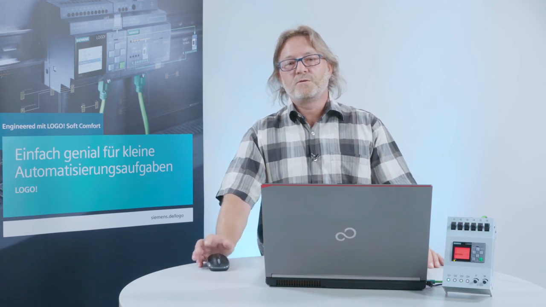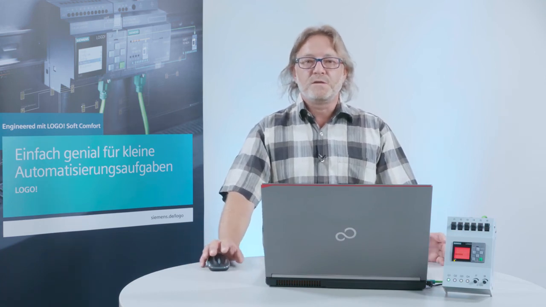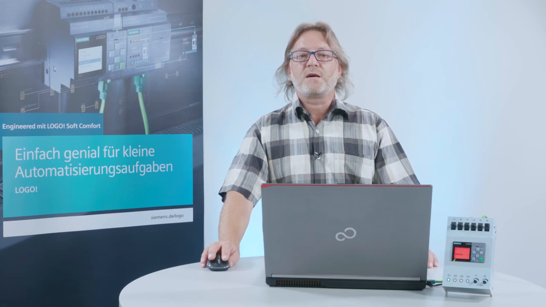As you can see, a simulation of communication partners communicating with Logo can be done in the software and also during online testing.